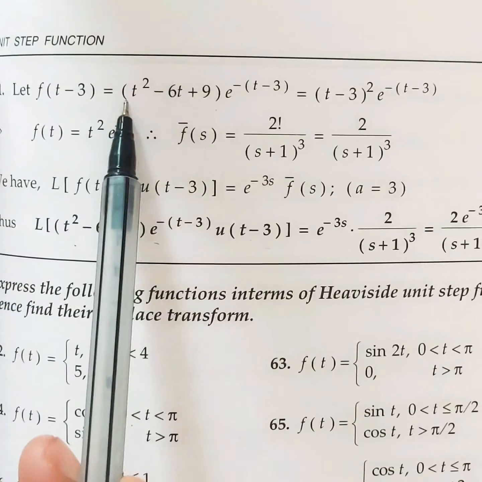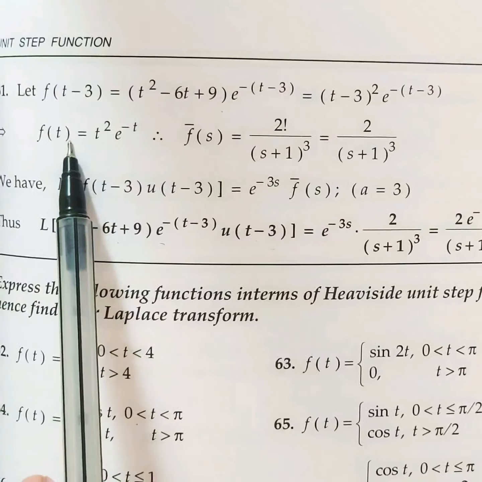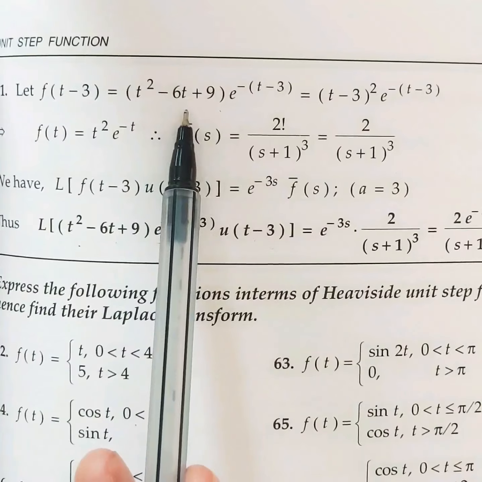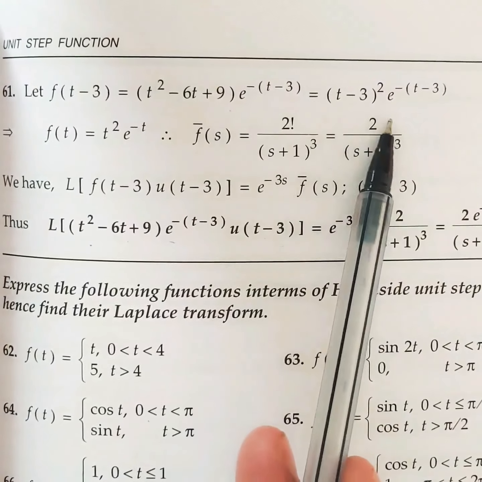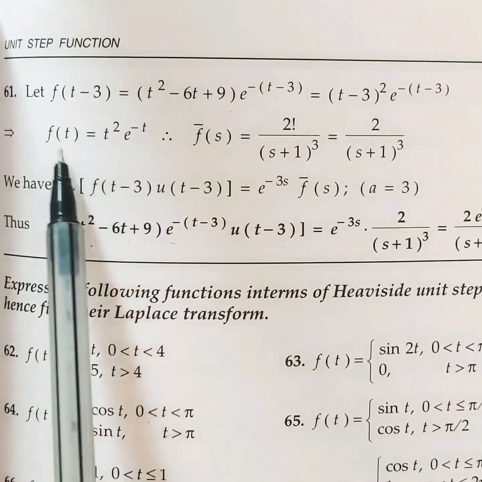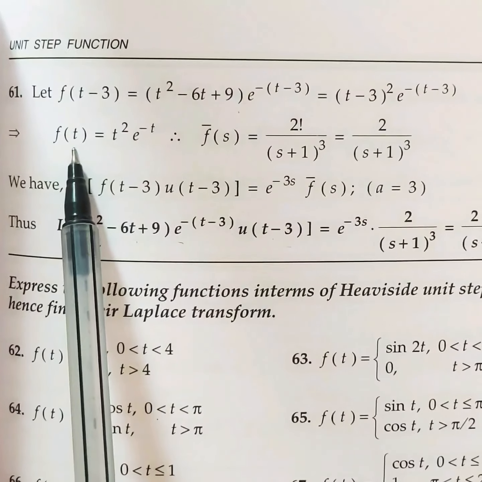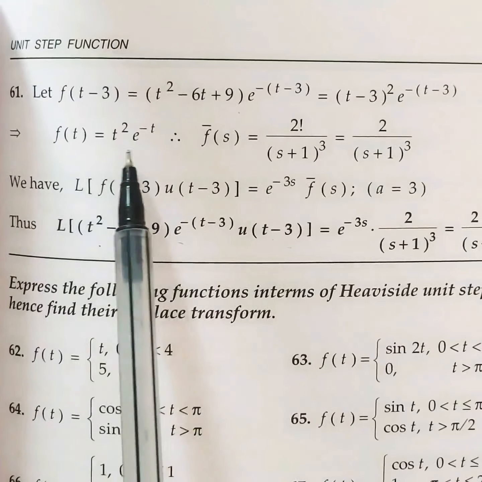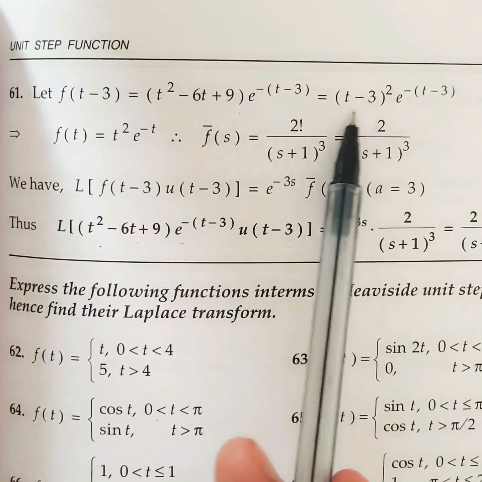Okay. And this term is nothing but, see, you can directly find f of t, but when there is a simplification, then you try to use that. So this term is nothing but t minus 3 the whole square into e power minus of t minus 3. Now it's easy for changing it. So f of t is, you are just shifting it, right? Wherever t is there, you are going to replace t plus 3. So when you replace this, t plus 3 minus 3. So 3 and 3 will get cancelled.